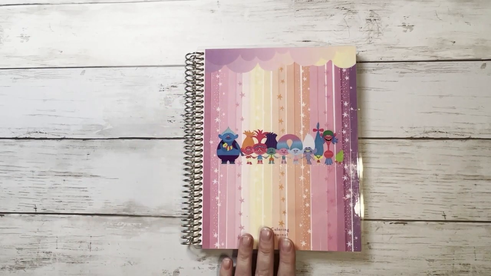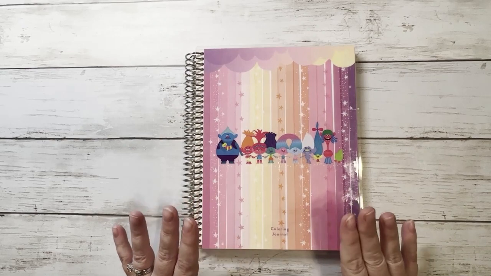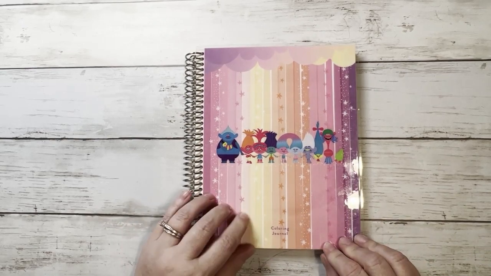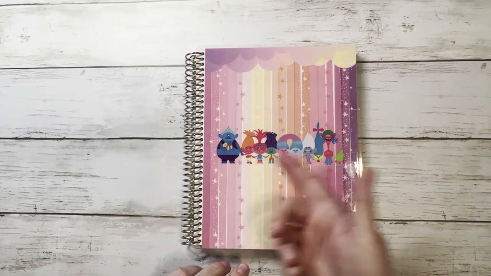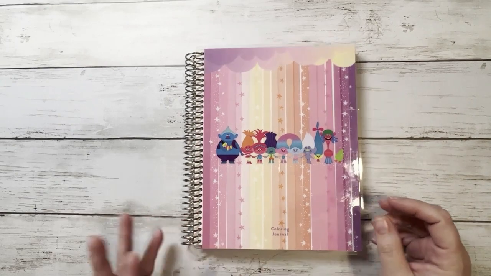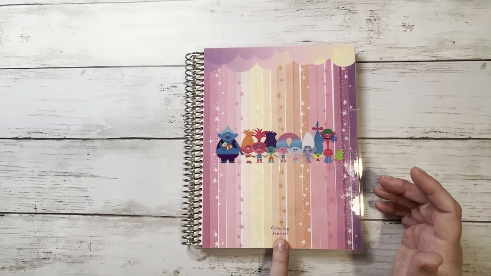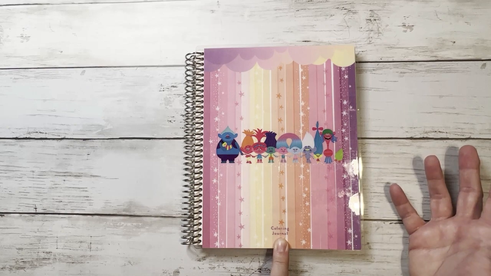So I got this book. This is an Erin Condren dot grid notebook. It's got trolls on the cover. I thought that was cute, colorful for coloring. And you can personalize your covers, and it just says coloring journal.